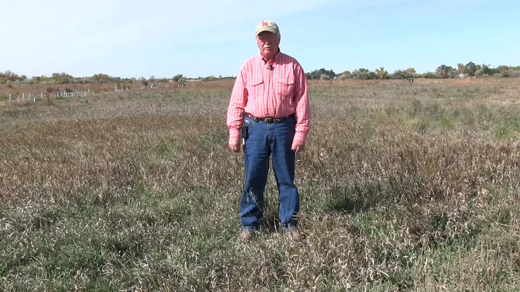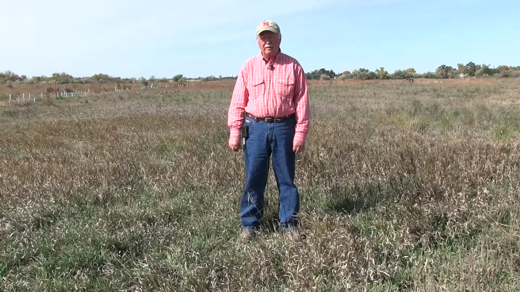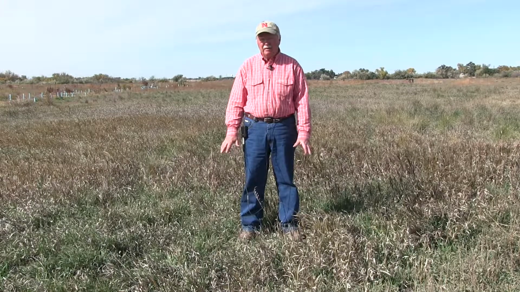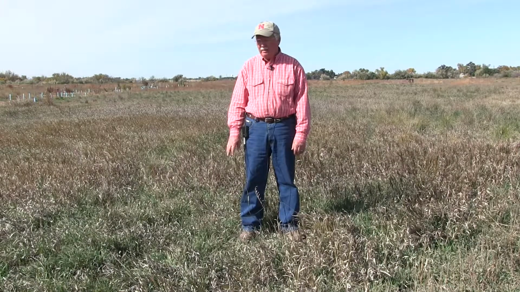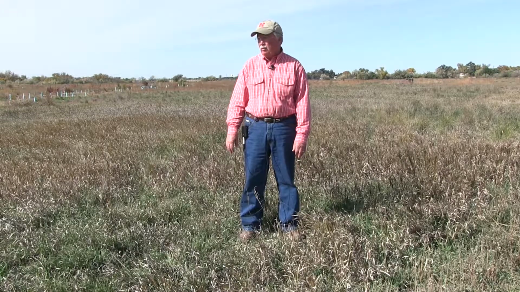I'd like to visit with you about fall weed control and selecting areas for a food plot. I'd like to select an area for a food plot where you have a weed problem. This area has a nice stand of grass and we really don't see any weedy areas.